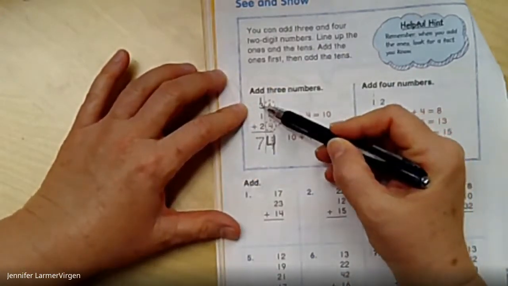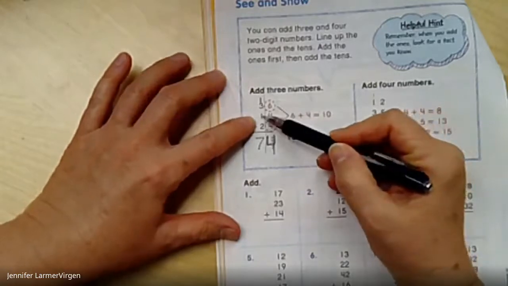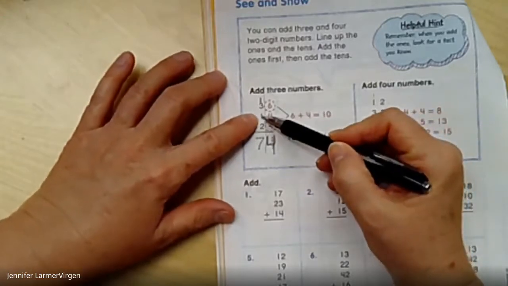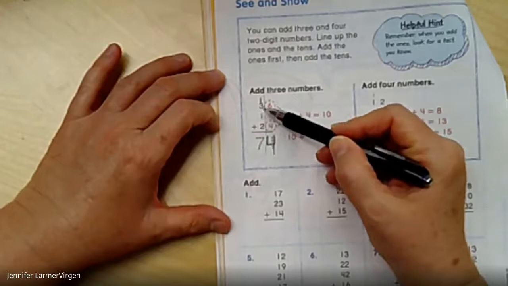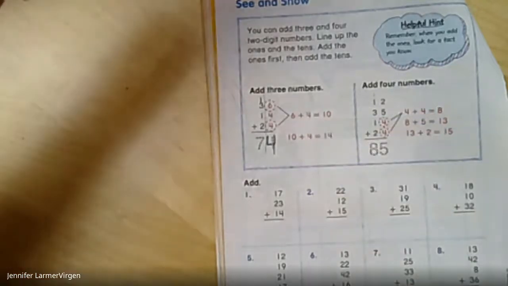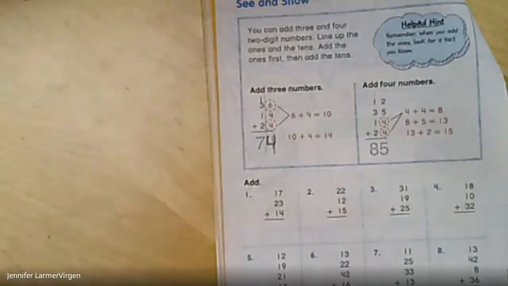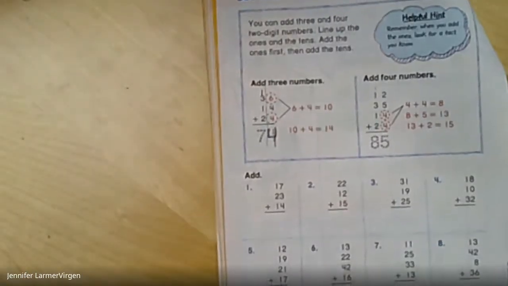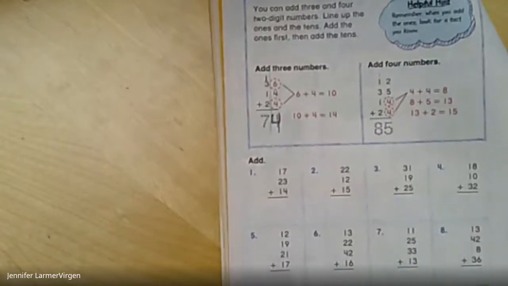Then I can do 2 plus 1 makes 3, and that's a double, so 3 plus 3 equals 6, plus 1 more equals 7. Is this focused? It's okay. You'll let me know today in class if it's not.